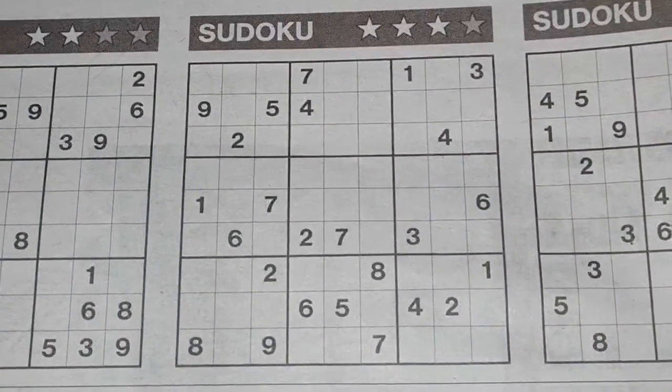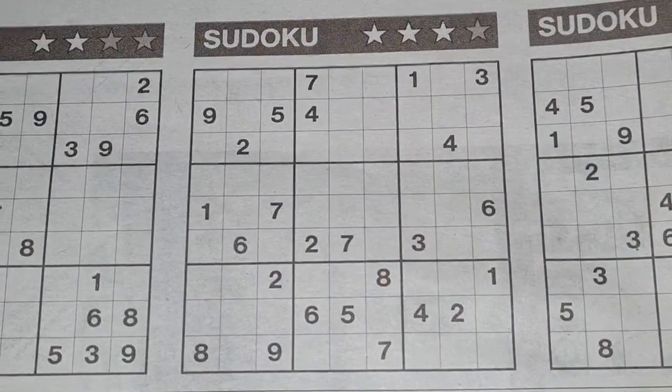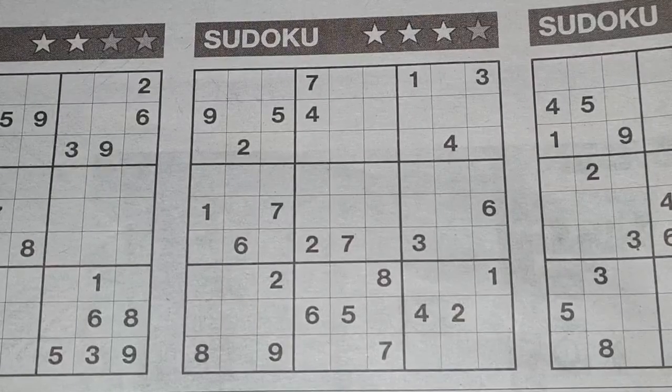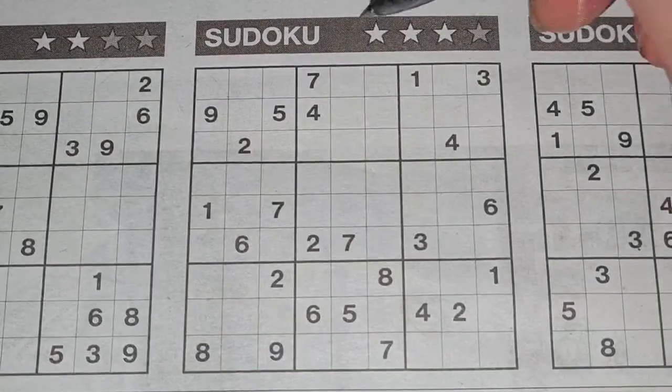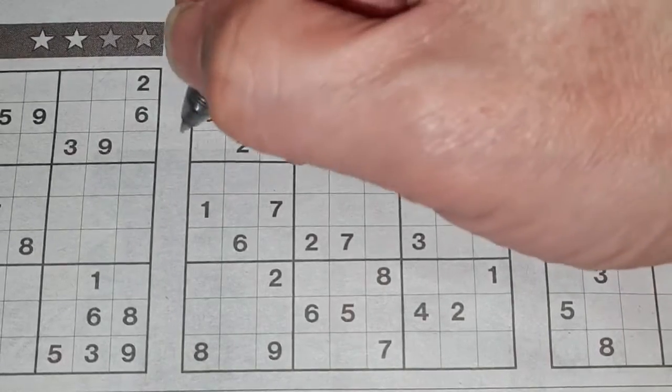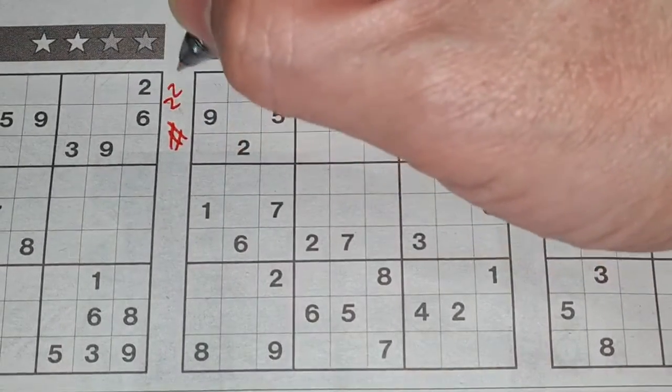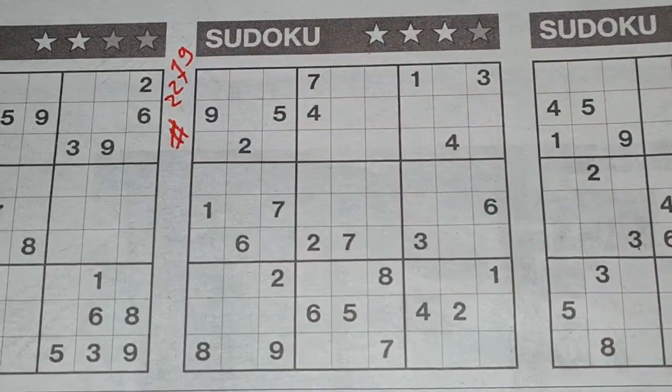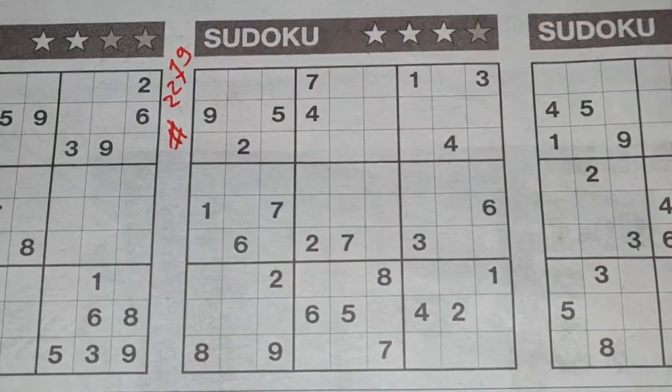Yes, but I won't do them all. I only do half of them. And the first one I will do is a Sudoku with 4 stars. This will be number 2279. Before I start, I always count the printed digits.